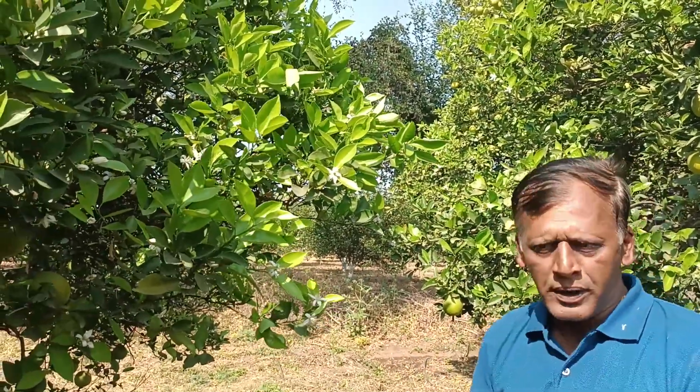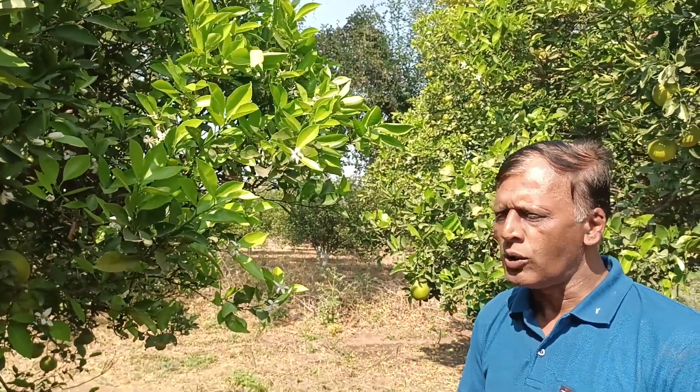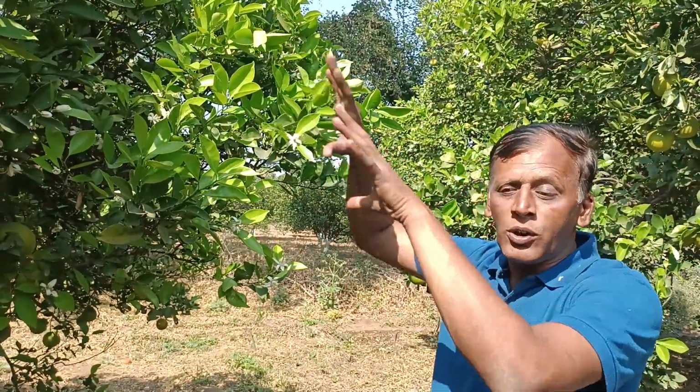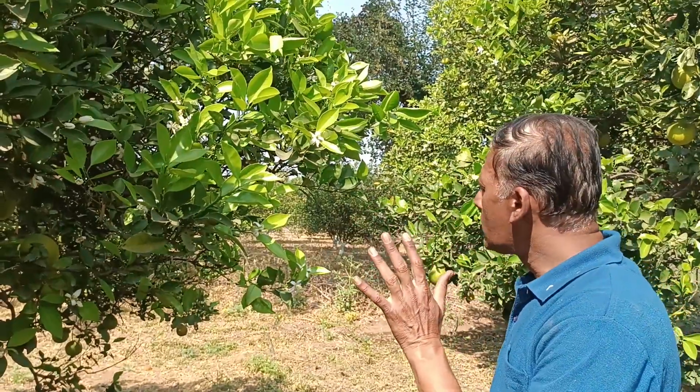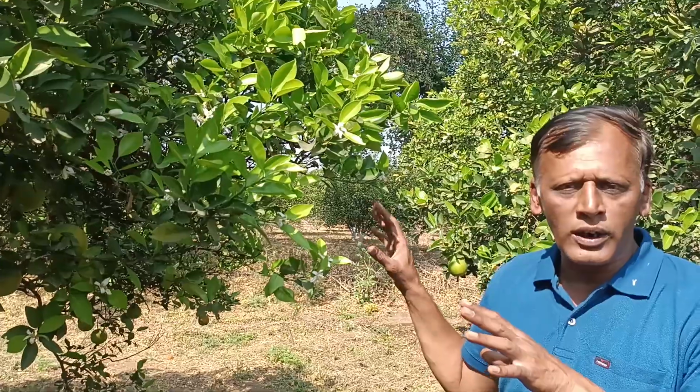This type of spread of bacteria in plantation crops, very specifically citrus crops, has a huge economic impact. So farmers should either sell their produce at the right time without letting it spread to other fruits, or should quarantine such affected plants and isolate such affected fruits from the plantation. This is how it can be controlled. So this is what is called citrus canker. Thank you.